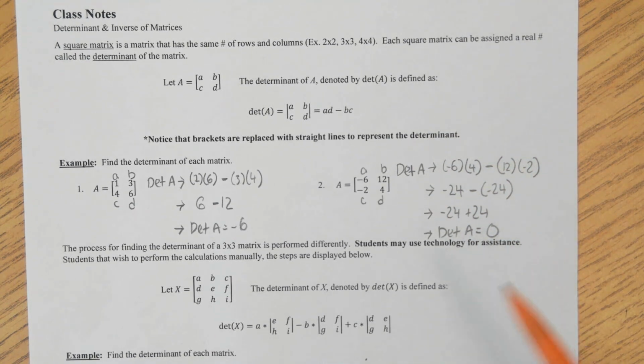And in this case, that means we could not find the inverse of this matrix because we got 0. If we get any other value besides 0, then we're able to find the inverse of that matrix.